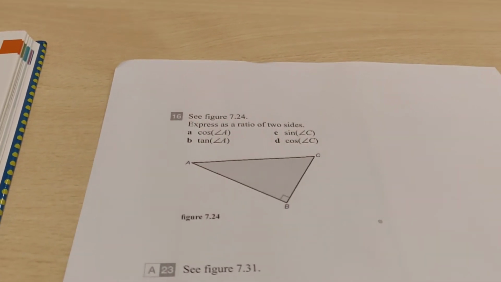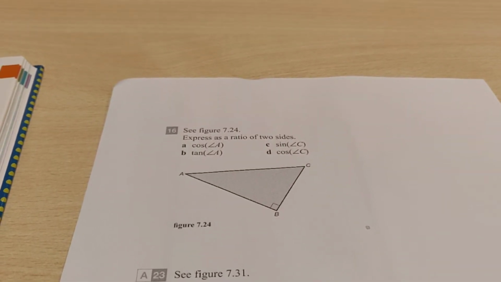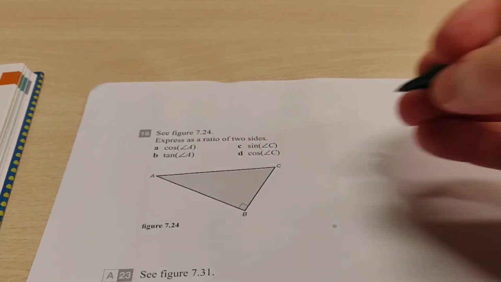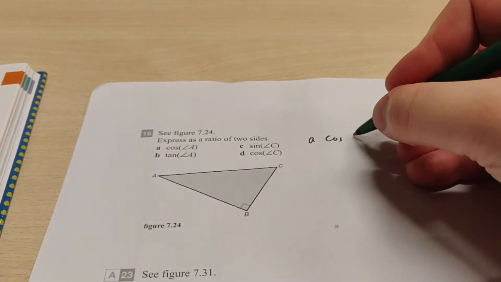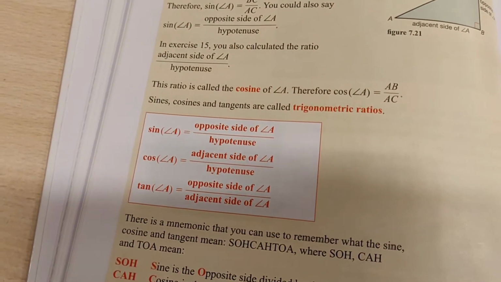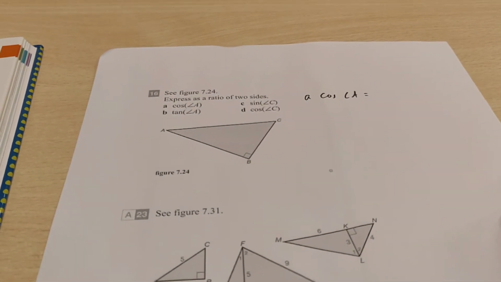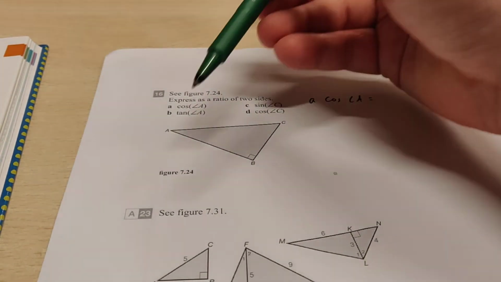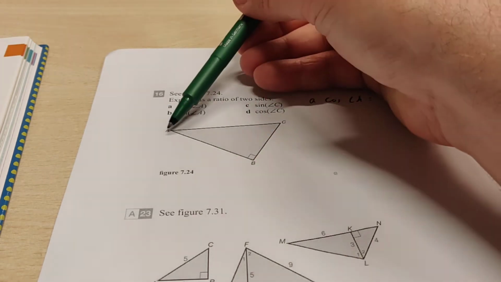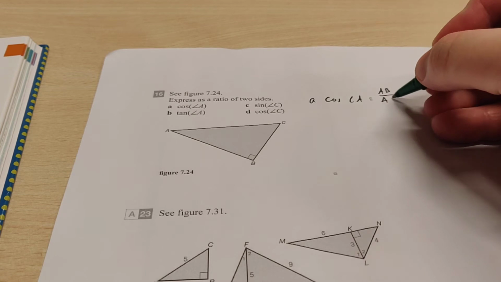First, exercise 16. It says, express as a ratio of two sides. So here's what you'll have to do. I'm going to write down exercise A. The cosine of angle A is, and then we need to divide two sides by each other. So we have to see in this figure what you have to do with the cosine. With the cosine you have to do the adjacent side divided by the hypotenuse. So if you take a look at angle A is over here, that means that the adjacent side is this side and the hypotenuse is that side. So the only thing you have to write down here is AB divided by AC.